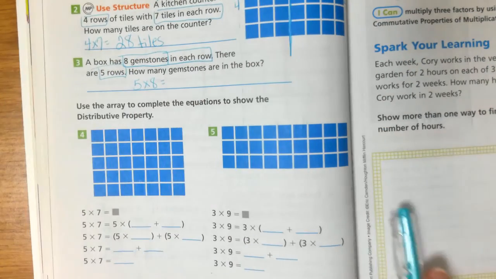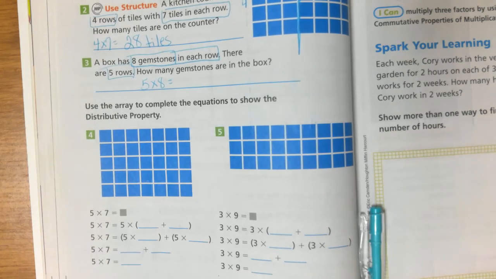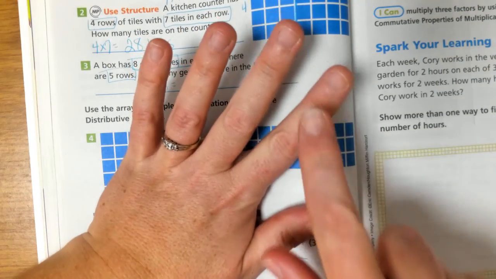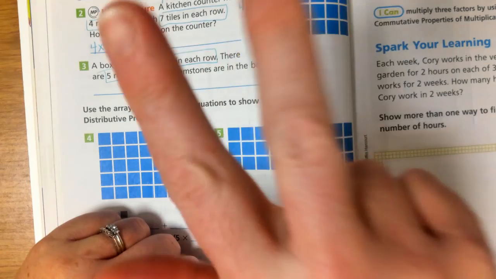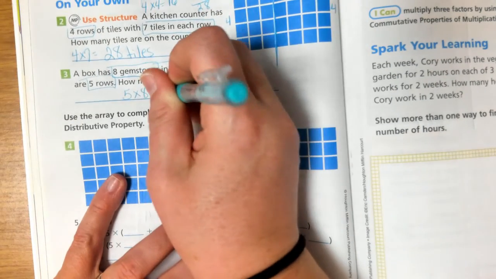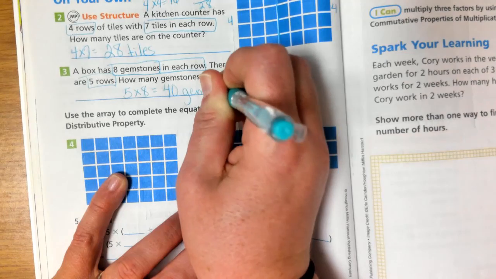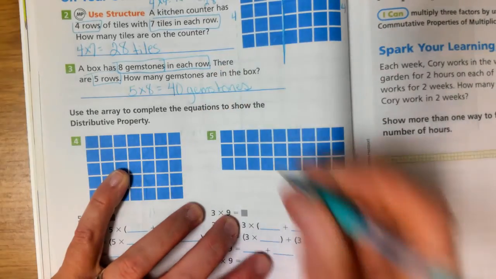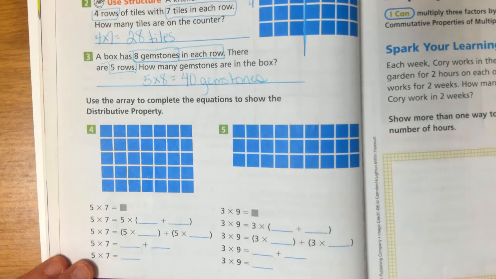This one I don't need to break apart. This one I should be able to solve because I should be able to count by 5s, right? So 5, 10, 15, 20, 25, 30, 35, 40. If I count by 5s, I get 40. So there are 40 gemstones.